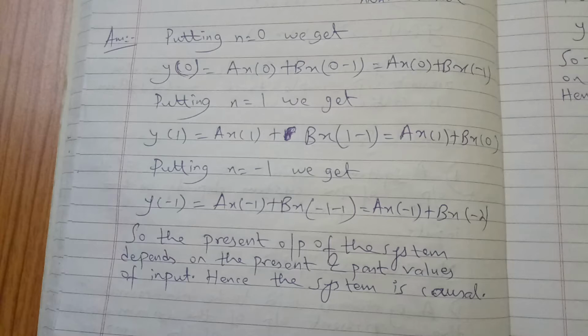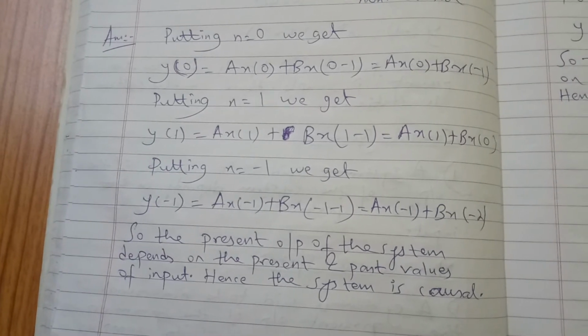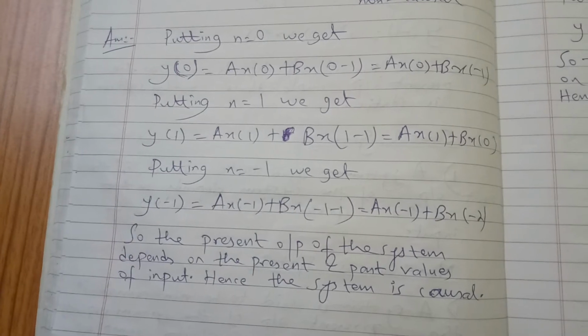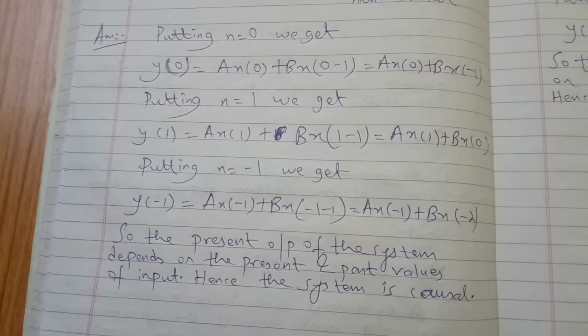And why do we put n equals 0, plus 1 and minus 1 in the system relationship? Because these are the test conditions to test whether the system is causal or non-causal.